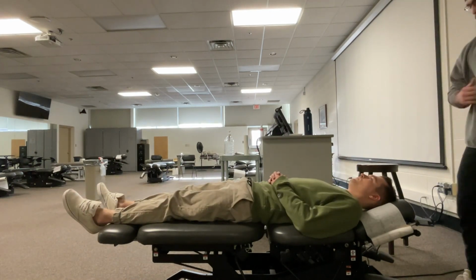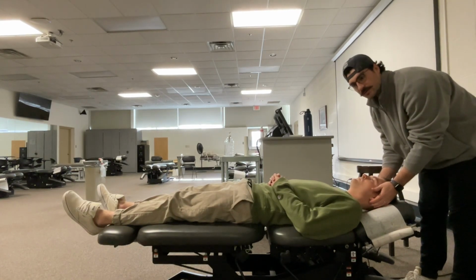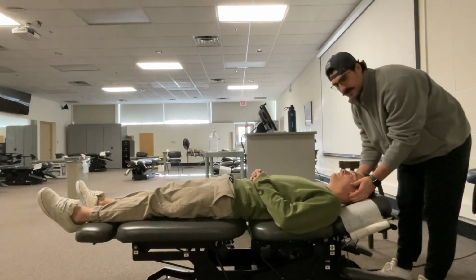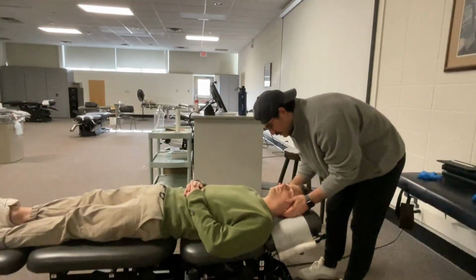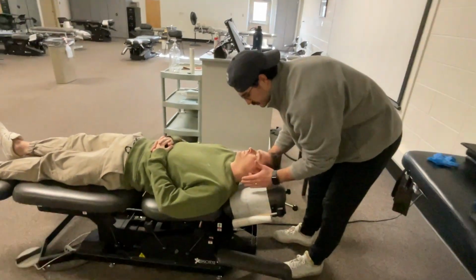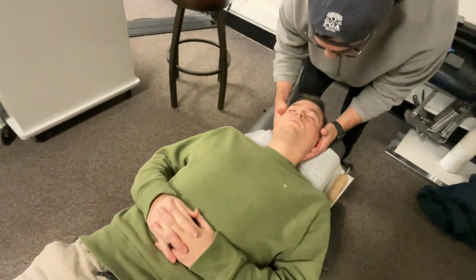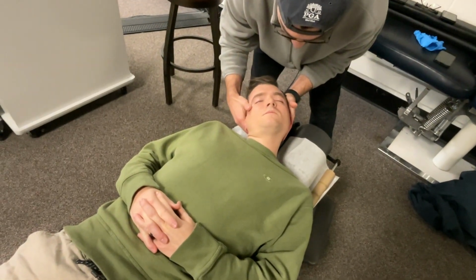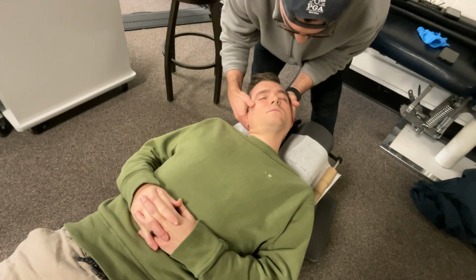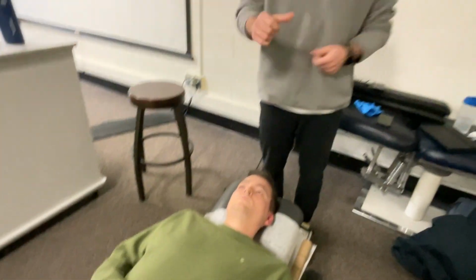For this adjustment, I'm going to have my contact hand slip down onto the mastoid process on this right hand side here. So I can just come down on top of there with my indifferent hand, kind of just cradling the patient's head. And then I'm going to laterally flex over that side, slightly rotate, and then my vector would be P to A to stay on the contact with a counterclockwise rotation.